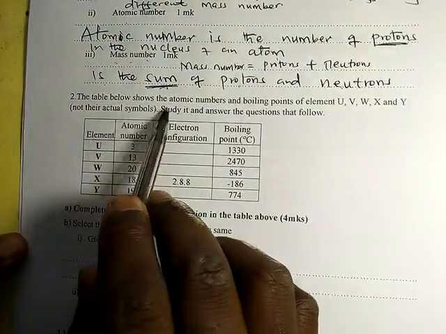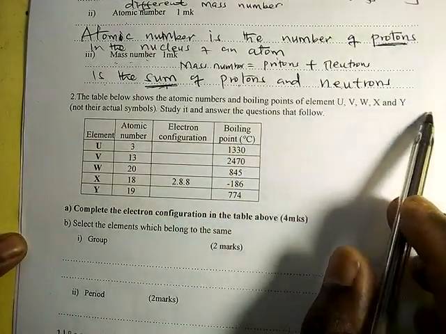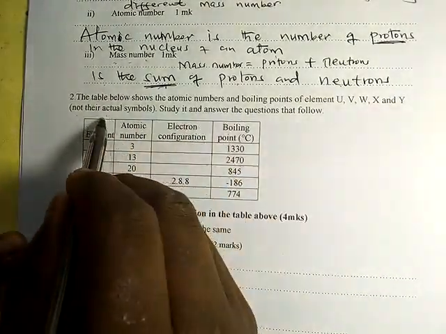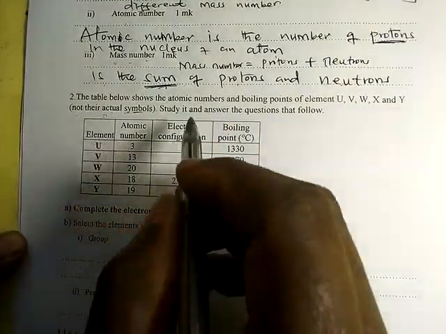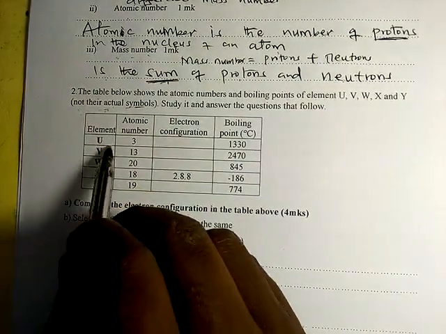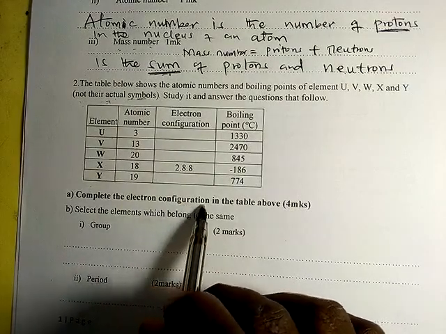The table below shows atomic numbers and boiling points of elements U, V, W, X, Y. The letters are not the actual symbols of the elements. Study and answer the question. Complete the electron arrangement or configuration in the table.